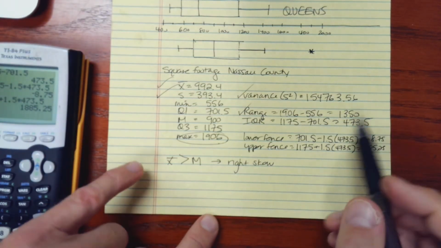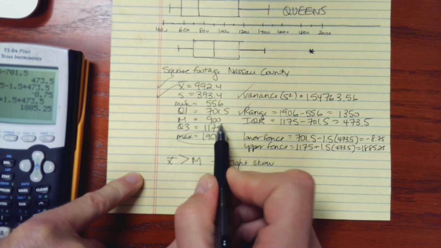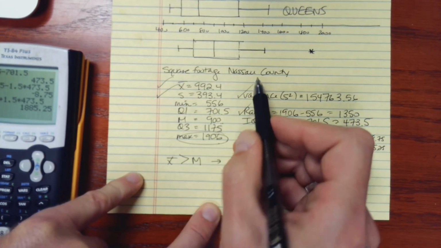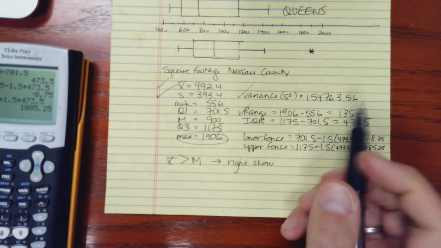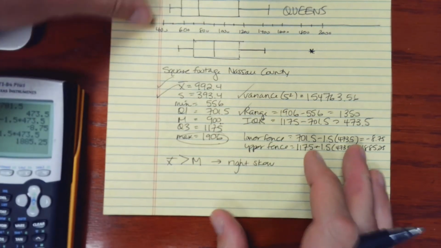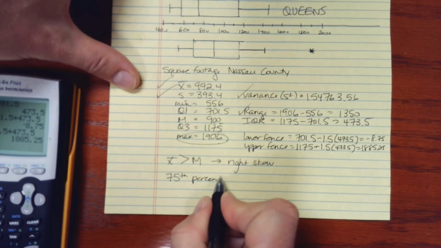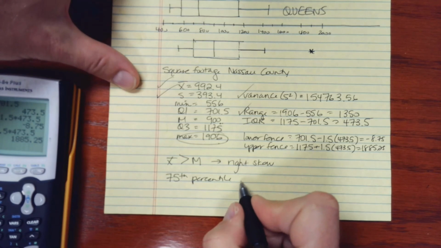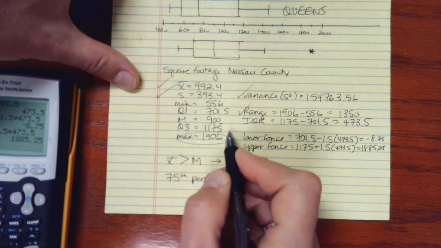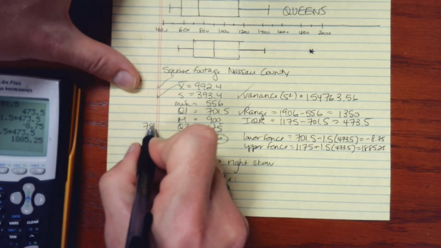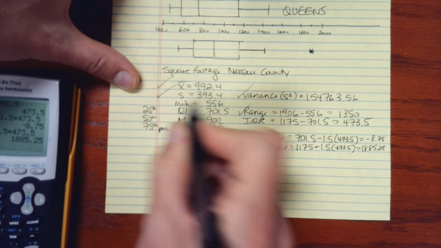Now, the value that is resistant is the median. So this 900. We can say that half of the apartments in Nassau County are 900 square feet or smaller. Half are above 900 square feet. Now, what about the percentile? What can we say about the 75th percentile? And let's just stick with Nassau County. So remember that the third quartile is equivalent to the 75th percentile. Just like this is the 50th and this is the 25th, the Q1.